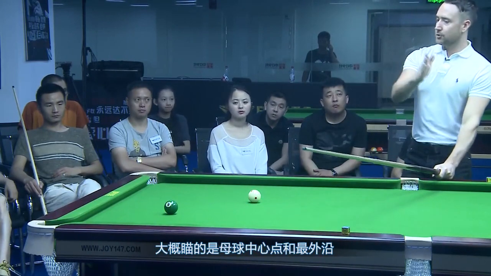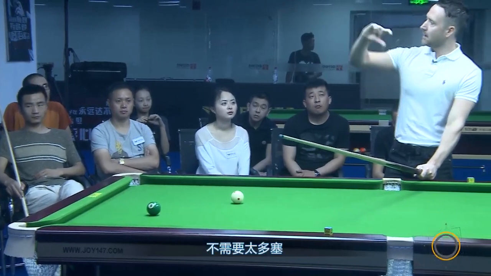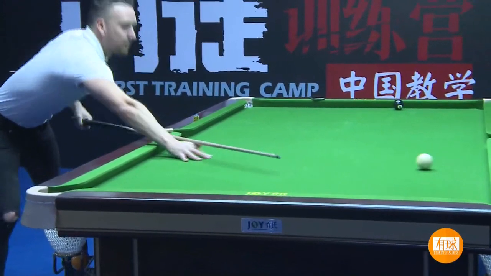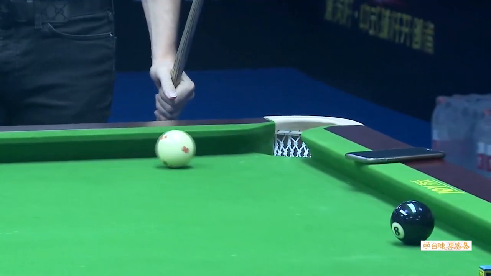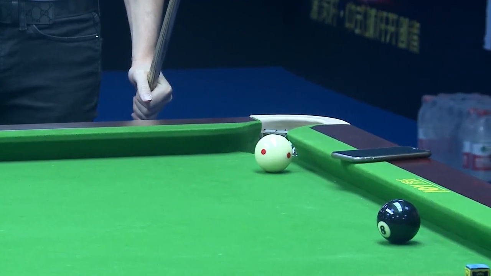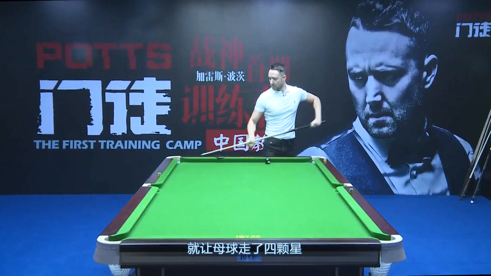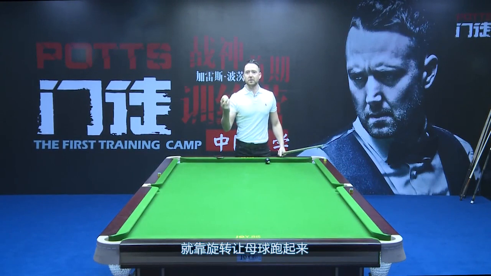I'm not aiming on the extreme part of the cue ball. I'm only aiming sort of in between the middle and the extreme edge. I don't need too much. See, there was only a tiny little bit. Only this much. Yeah, and there I topped the cue ball, four cushions, and I didn't really hit it hard. I let the side spin do the work.